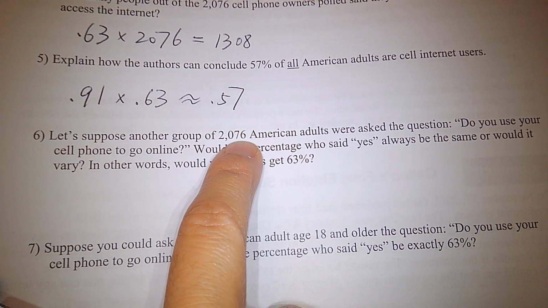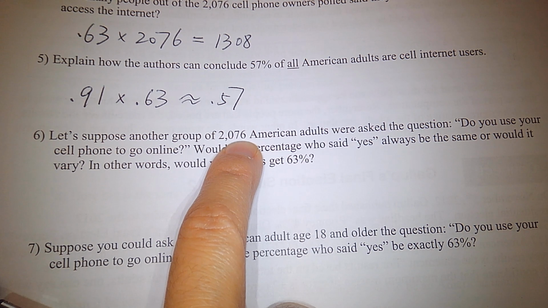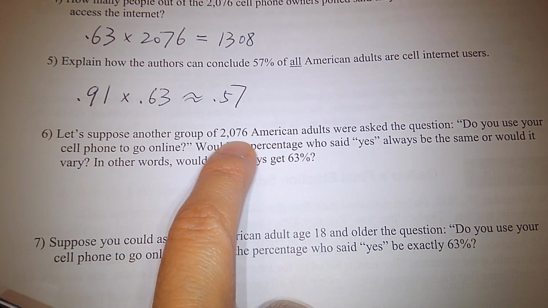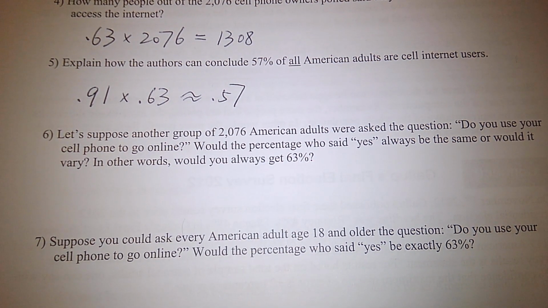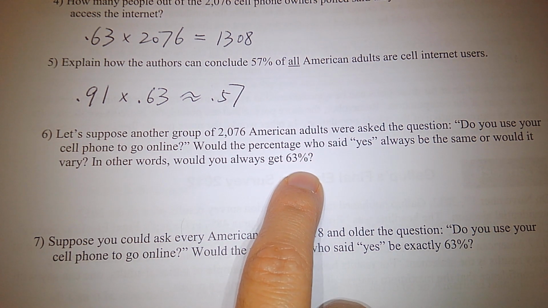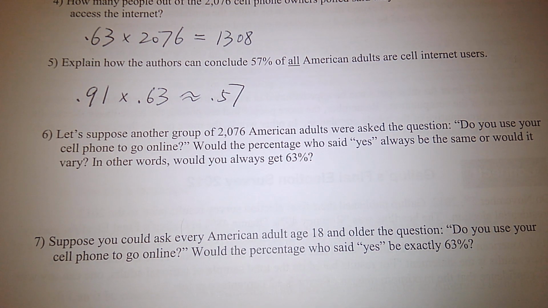Because you may choose 2,076 big city residents, say Chicago, or in another sample, you may find 2,076 people from rural areas. They may answer differently, right? Not every time do they give us the same percentage. It would vary, okay?